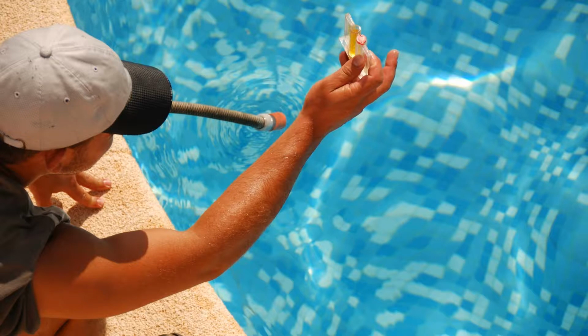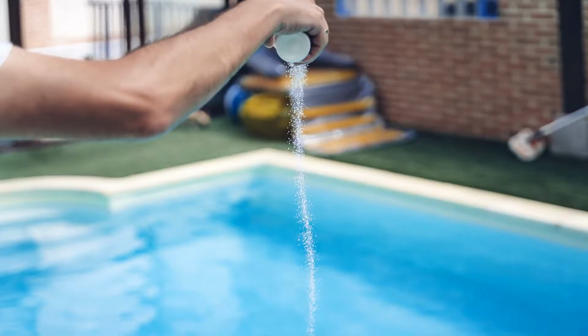Recheck your alkalinity reading. Repeat treatment as necessary until alkalinity between 80 to 150 ppm is obtained. Dosage: 3 pounds per 10,000 gallons to raise total alkalinity by 20 ppm.